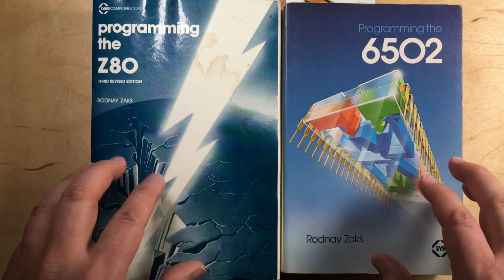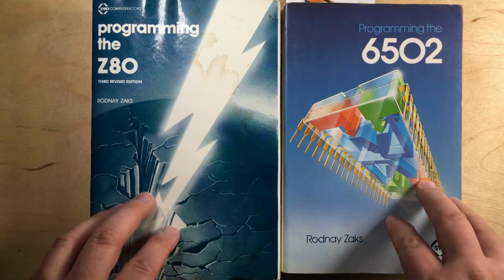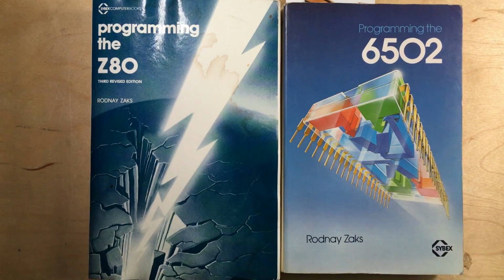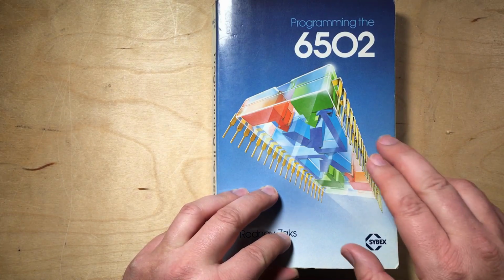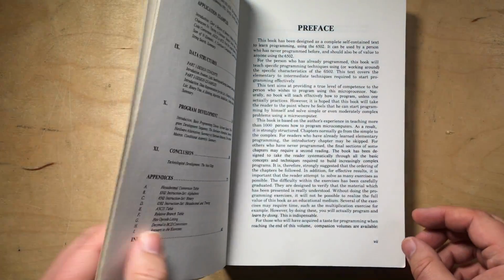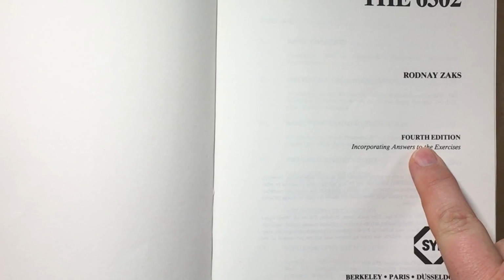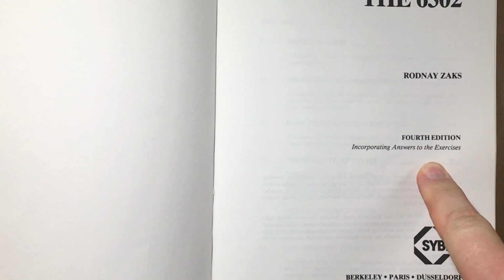Mr. Zaks founded Cybex, which was a successful book company which he ran until 2005 and then sold it to Wiley. Now today we're going to be talking about Programming the 6502 by Rodnay Zaks. And this here is the 4th edition, which I believe is the final version that he printed.